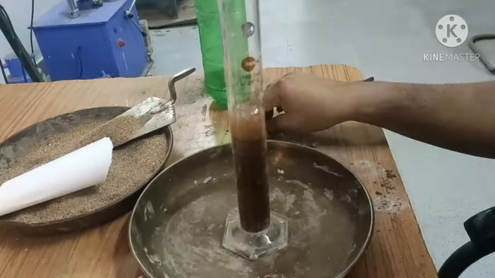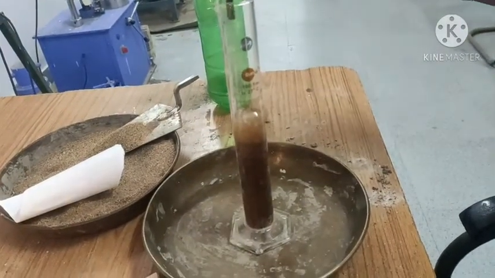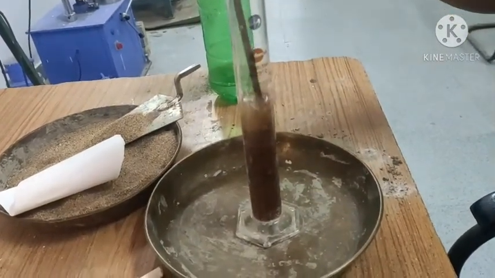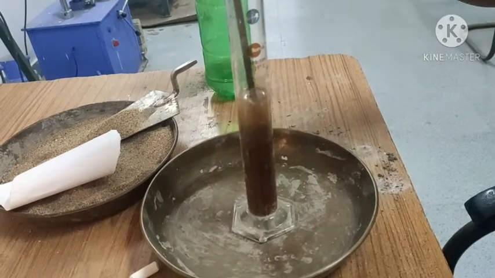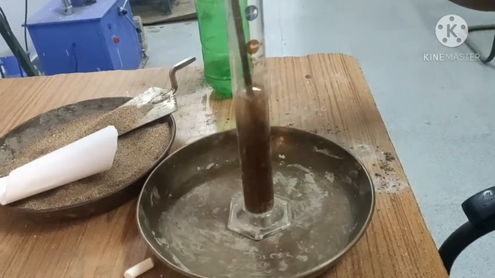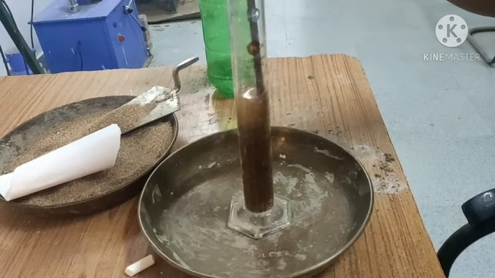Again the stirring with the rod will be done. All of you can see.